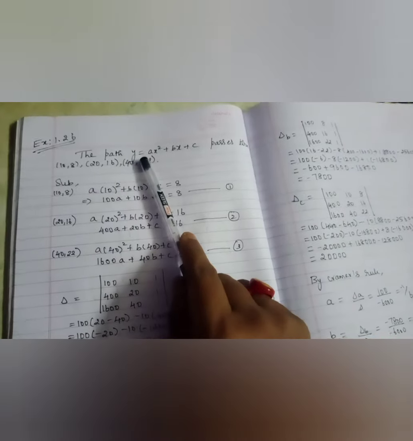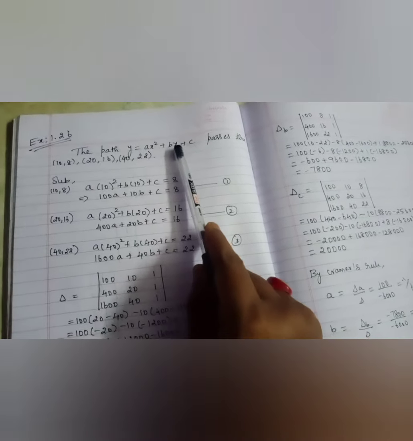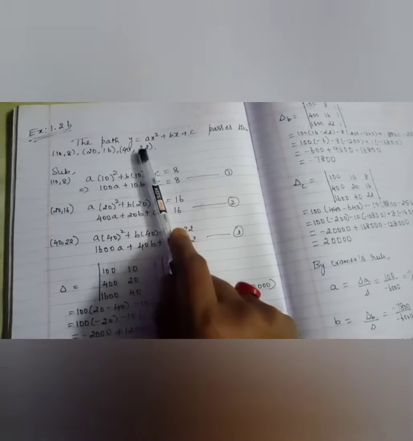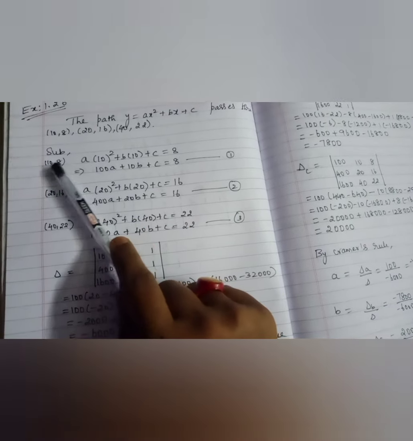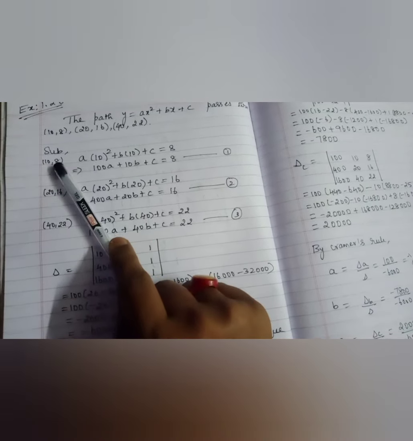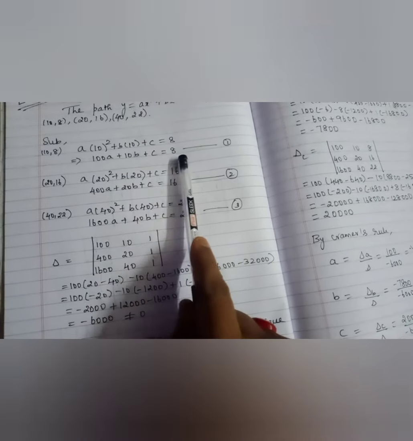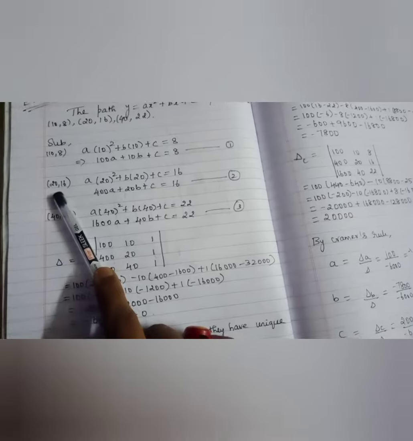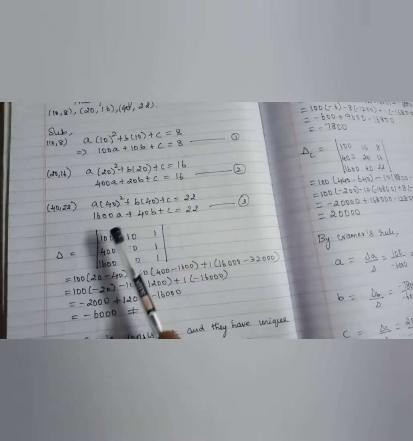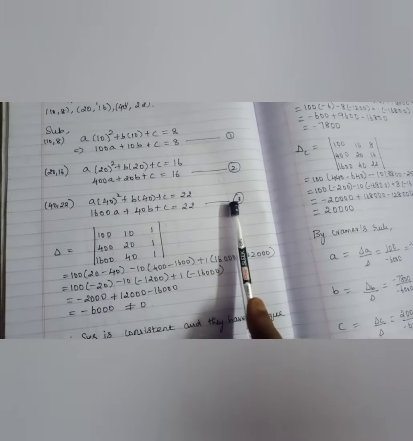The path, that is the given equation y is equal to ax square plus bx plus c, is passing through 3 different points. So first I am substituting the first point. In the place of x I will substitute 10, in the place of y I will substitute 8. So I got the equation to be 100a plus 10b plus c equal to 8. Similarly, when I substitute the second point, I get the second equation, and when I substitute the third point, I get the third equation.